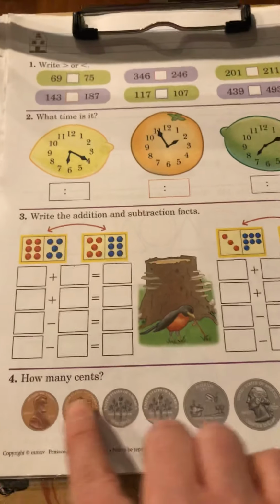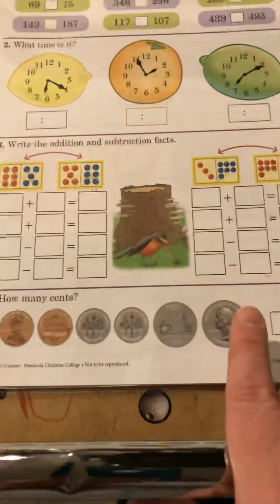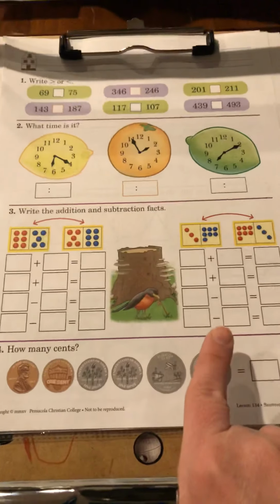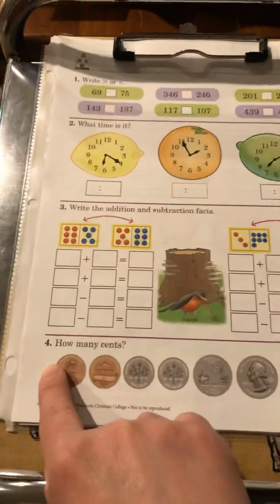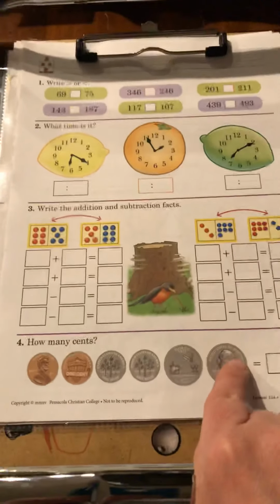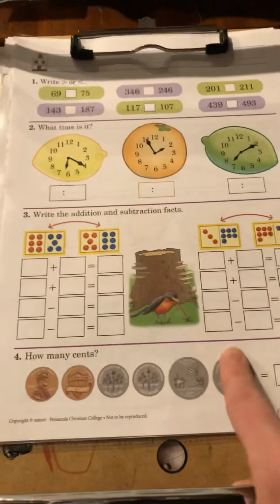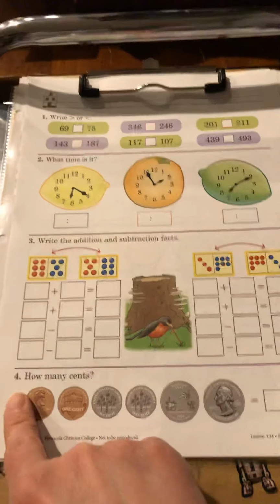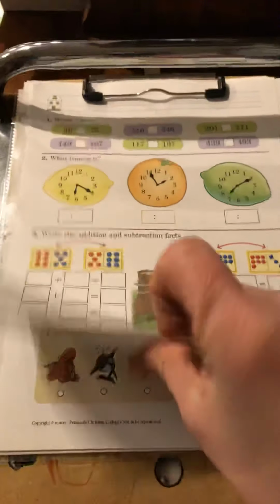Number 4, how many cents? Now, if you notice, they went smallest to biggest on your paper, but the best way to count is from the one that is worth the most to the one that is worth the least. So you want to always find the one that is worth the most, and it happens to be on this end. So you'll be able to count easier if you go this direction. You can do this side after the video because I want to spend this time making sure that we understand how to do each one. And on the back is what we learned today.